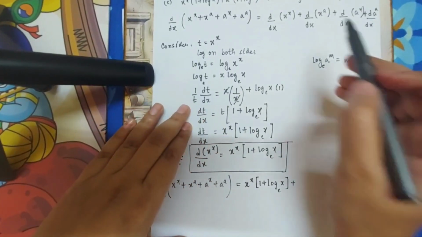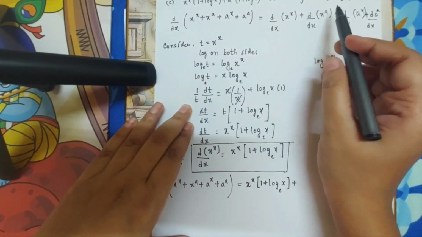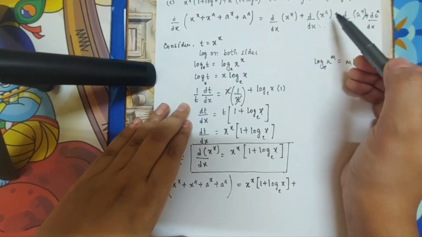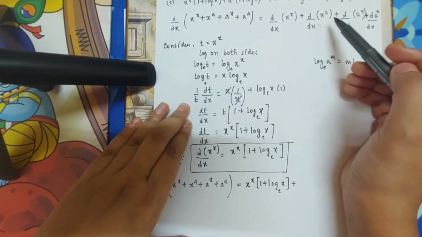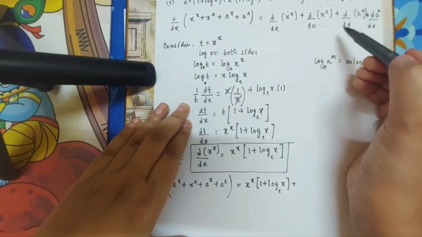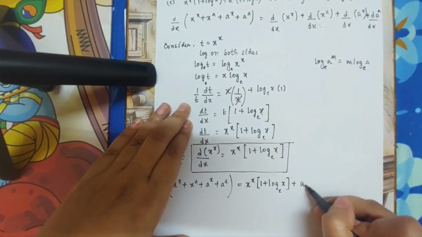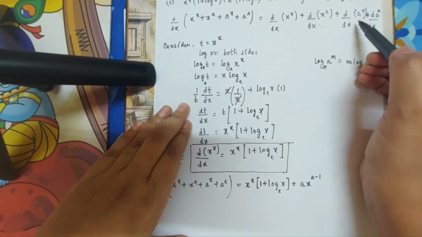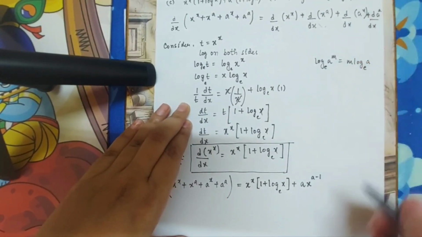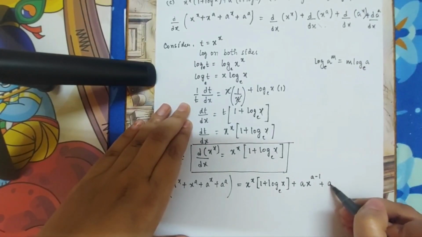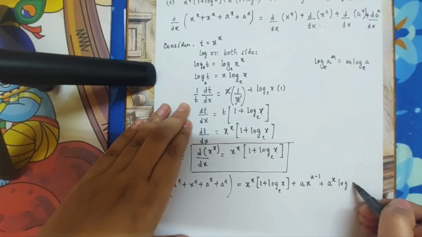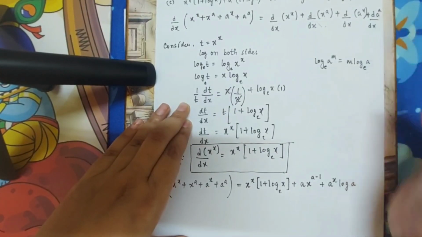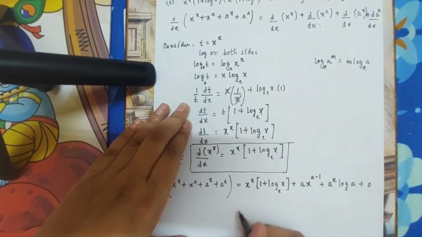Plus, see, differential of x to the power a. Now this is a form x to the power n. So derivative of x to the power n is n into x to the power n minus 1. So this will be a into x to the power a minus 1. Now this is a form a to the power x. So derivative of a to the power x is a to the power x log a. Now this a to the power a is a constant. So derivative of constant will be equal to 0.